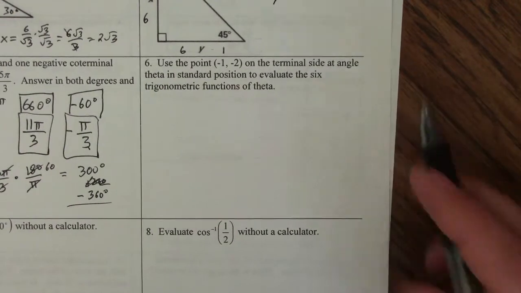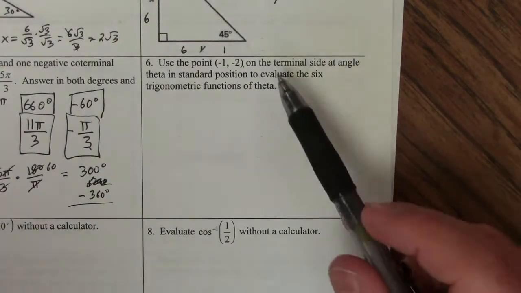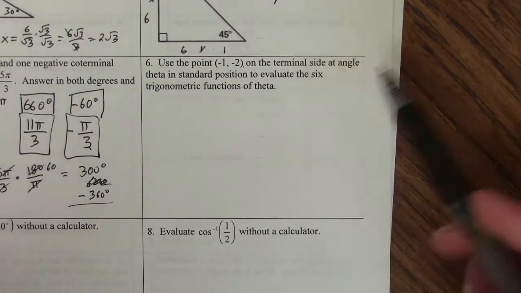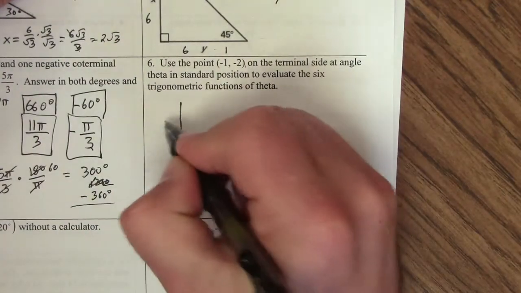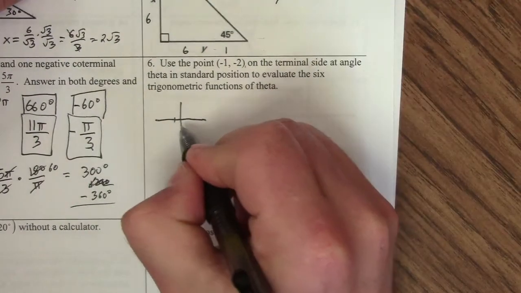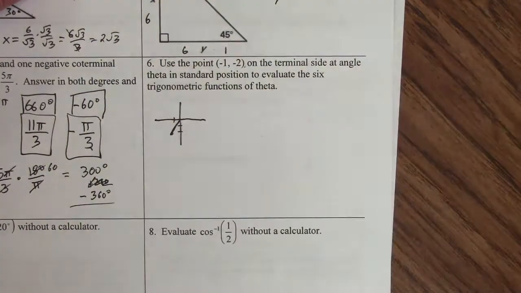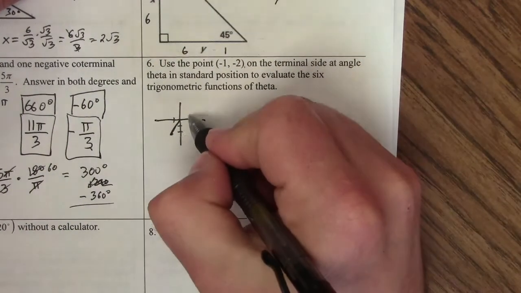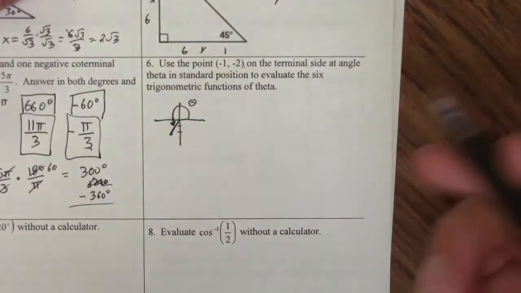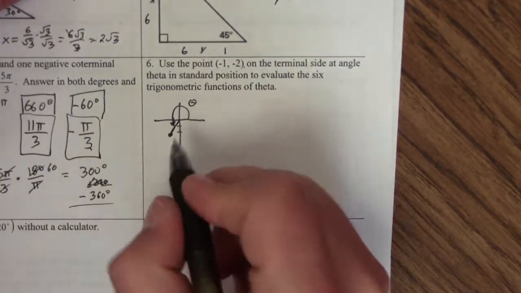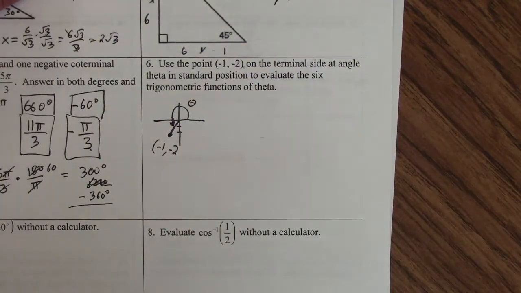On the next problem, we're going to use the point negative 1, negative 2 to be on the terminal side at angle theta in standard position, and we'll evaluate the 6 trigonometric functions from that. So negative 1, negative 2 would be about right here. So the angle we're interested in is this. This is theta, that angle. But what's interesting is the coordinates of this point are negative 1, negative 2.